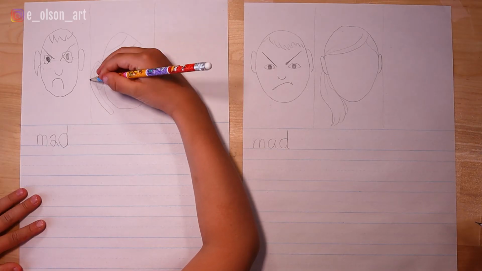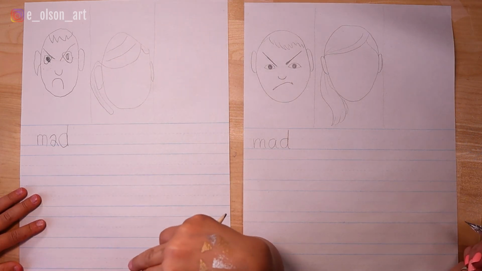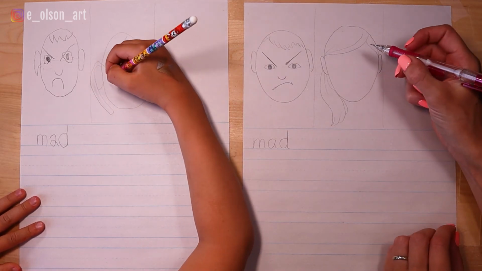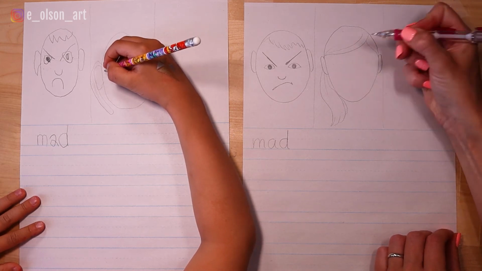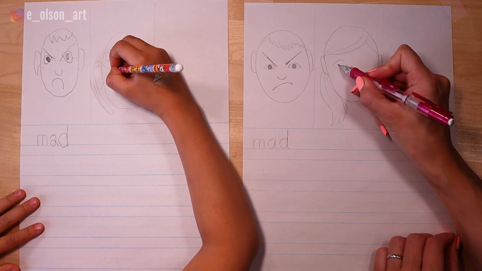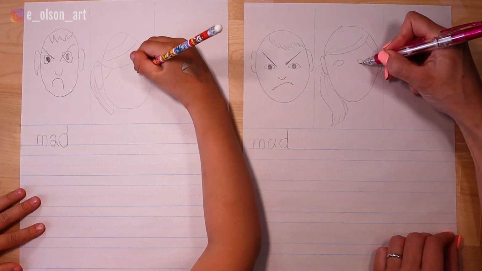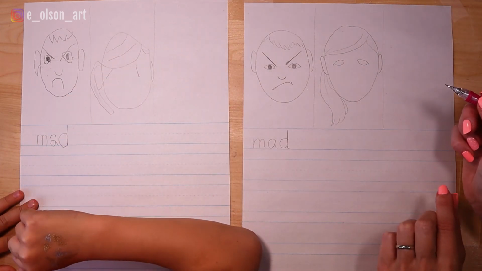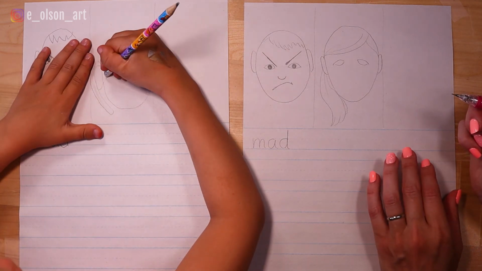Now, which way do your eyebrows go when you're feeling sad? The opposite way of mad. You're right. They kind of point up towards your forehead instead of down toward your eyes. So let's begin by drawing the eyes on again. And we're going to make these eyes a little more droopy. She's just really, really sad. But let's start with the eyes instead of the eyebrows. That way we know where to put the eyebrows. It gives us a reference point.